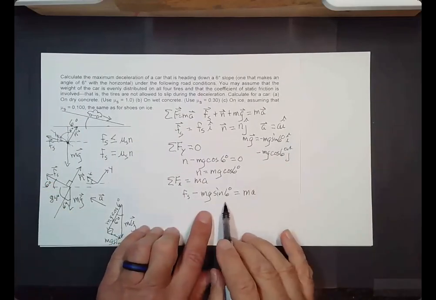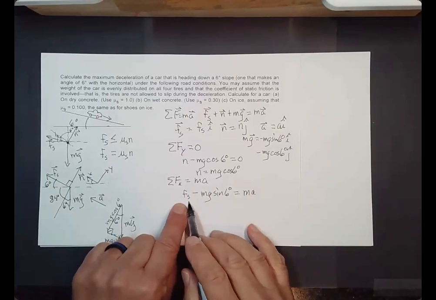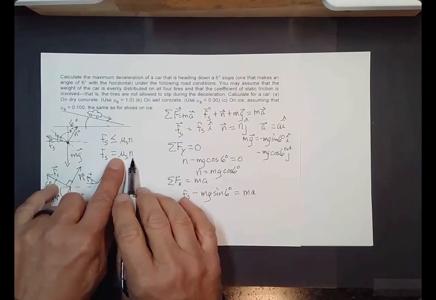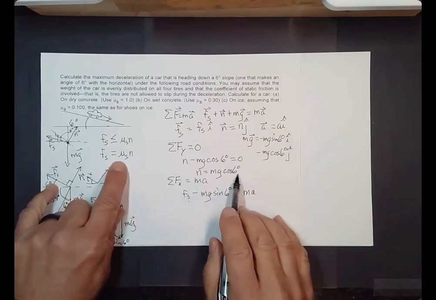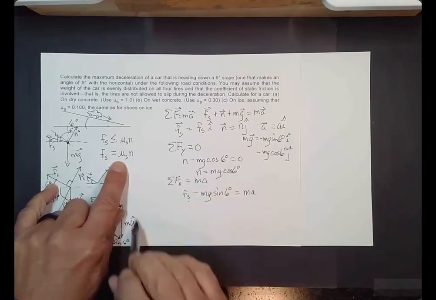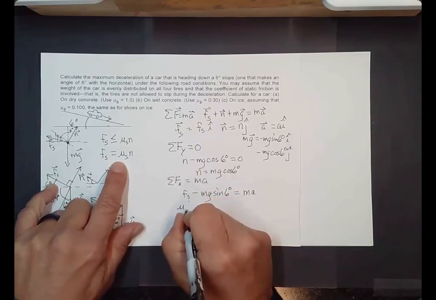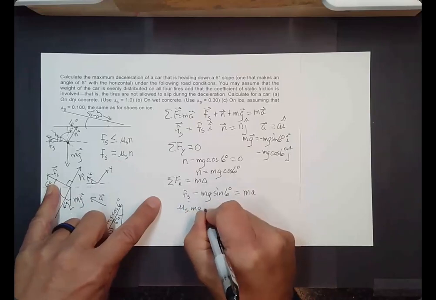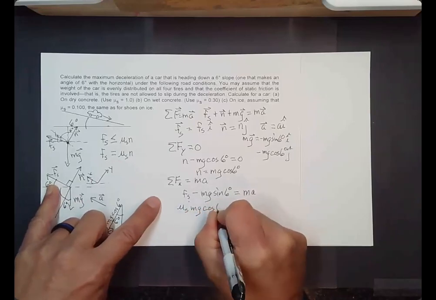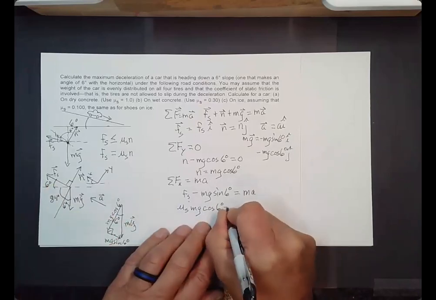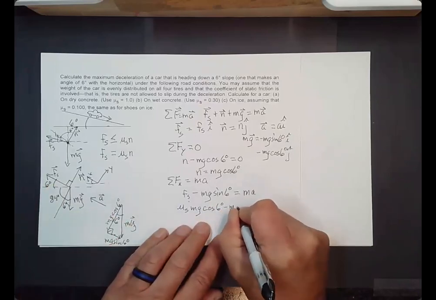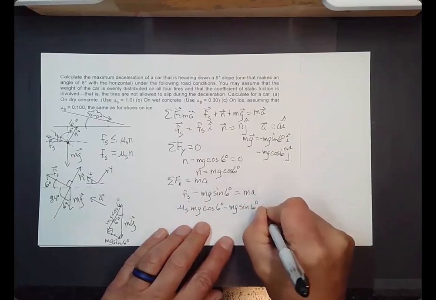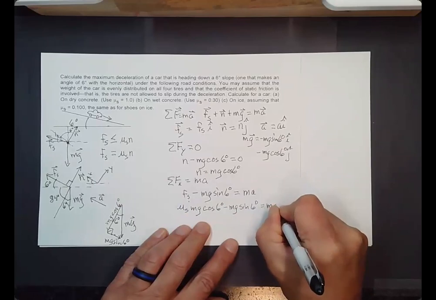But let's go ahead and replace the static frictional force, which in this case is going to equal mu sub s N. But N is equal to mg cosine 6. So this will be mu sub s mg cosine of 6 degrees minus mg sine of 6 degrees is going to equal MA.